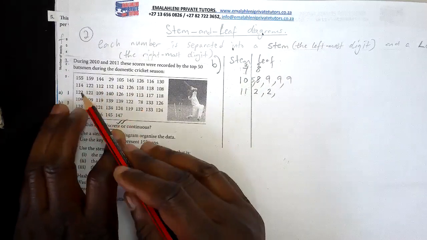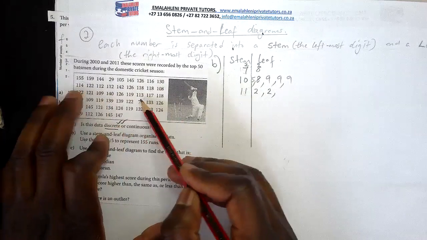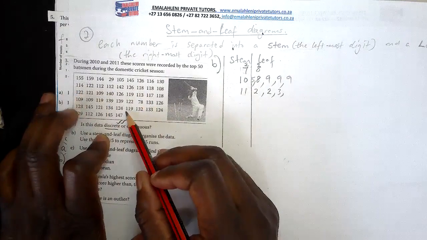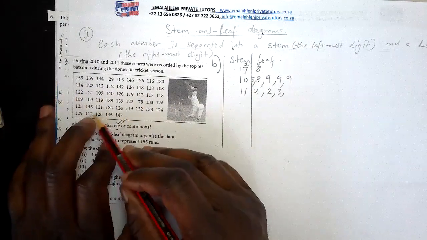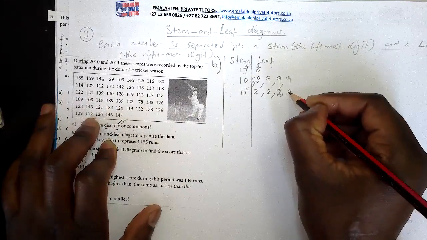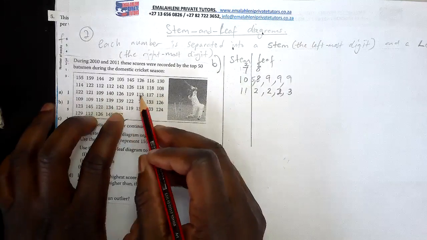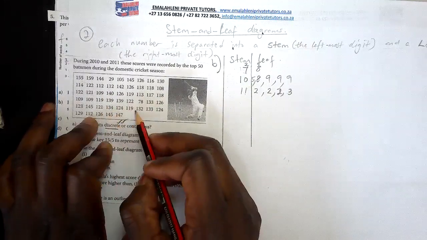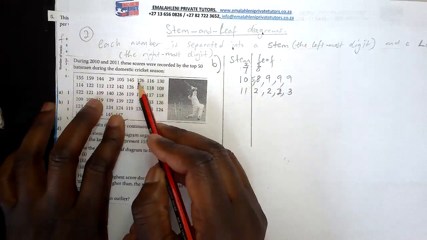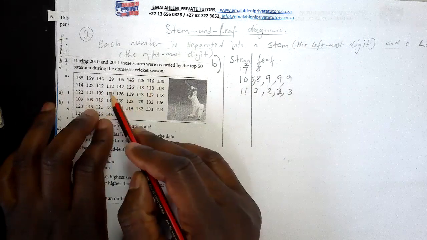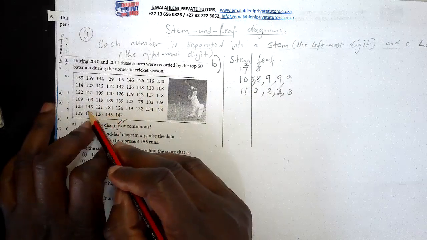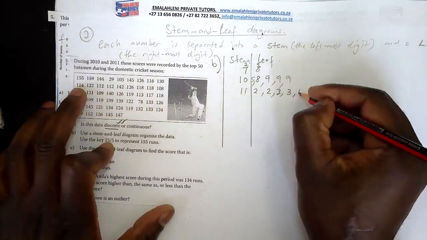Then do we have 111 again? Okay, we have 111 and 113, so we're going to put 3. Oh, there's another 112 here. Okay, so put 3 here, for 113. Any number again? Then 114. There was 114, I saw it somewhere. Yes, there, so put 4 there.